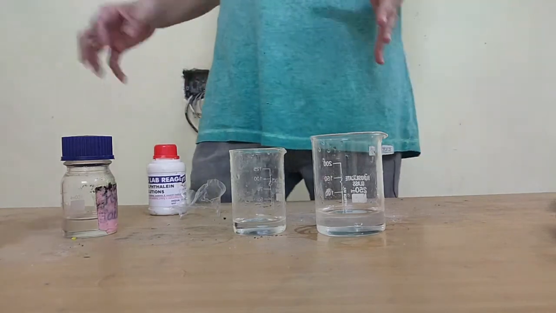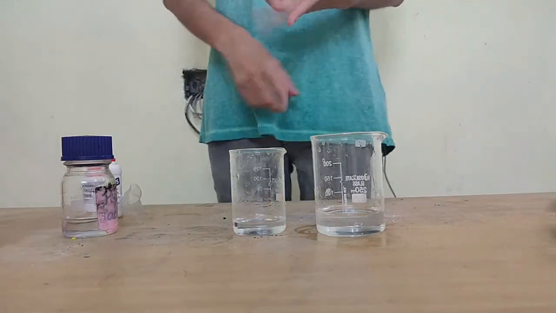All you need to take away from this class: acid and base react to give salt and water.